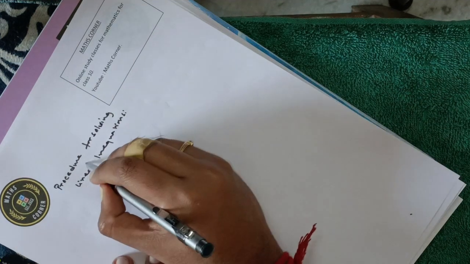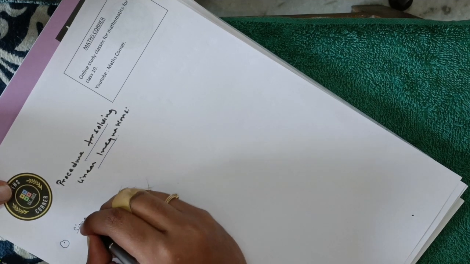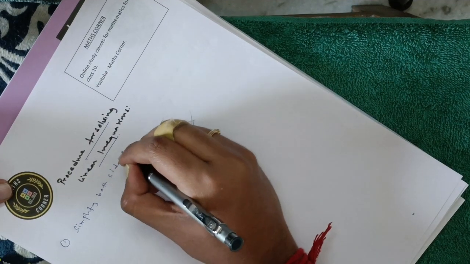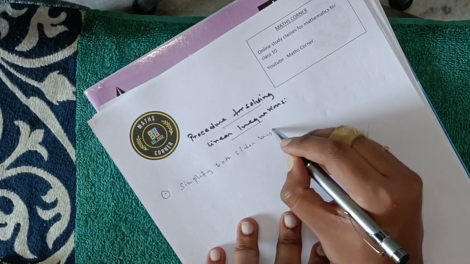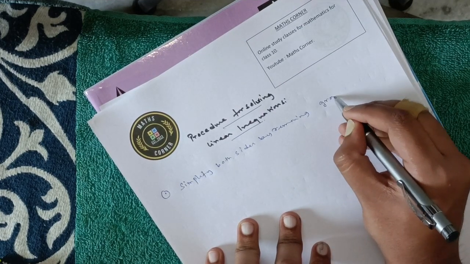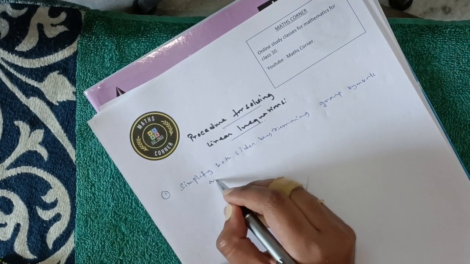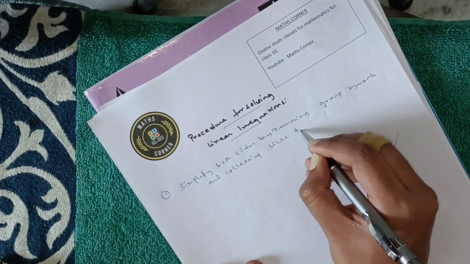So the procedure: simplify both sides by removing group symbols and collecting like terms.